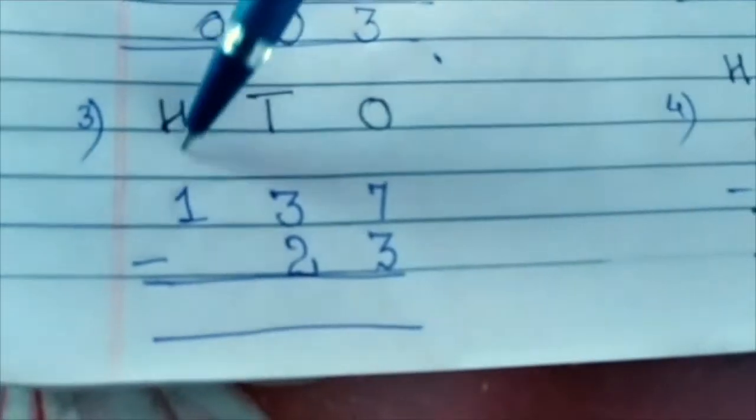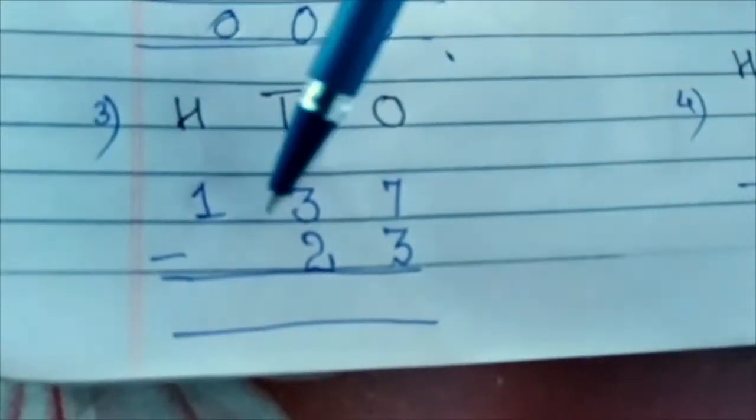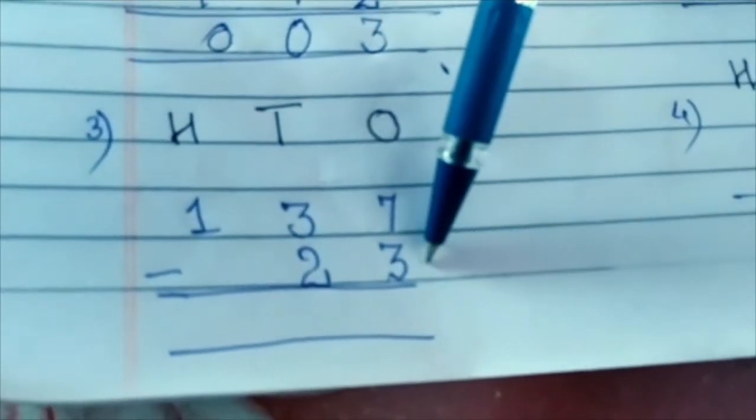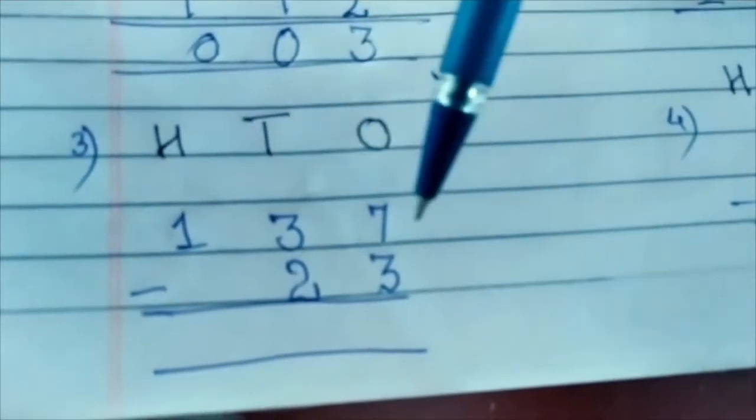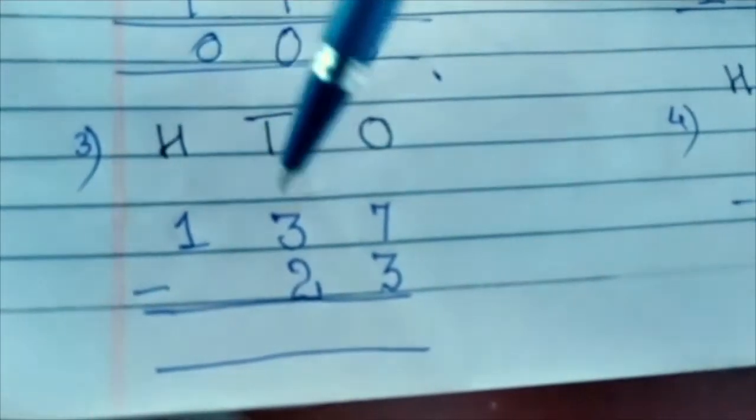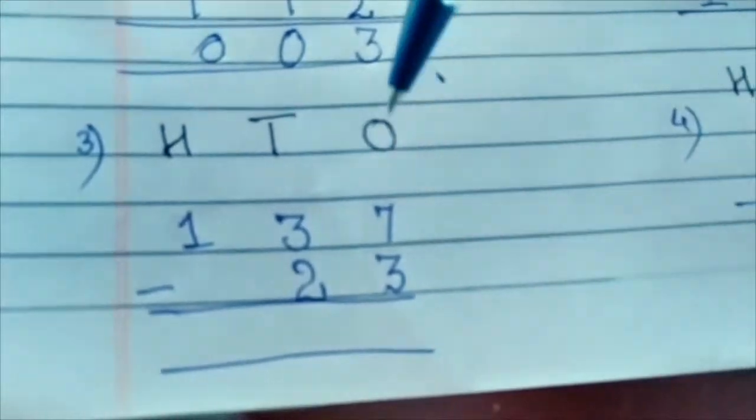Let us find out the difference between 137 minus 23. Students, 137 means 100, 3 tens, and 7 ones. 23 means 2 tens and 3 ones.